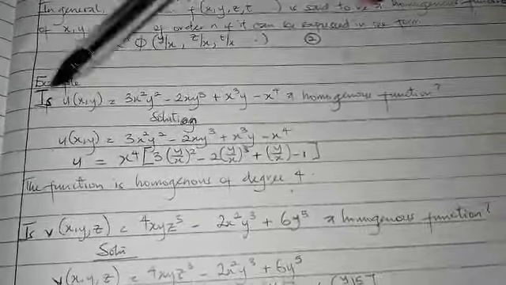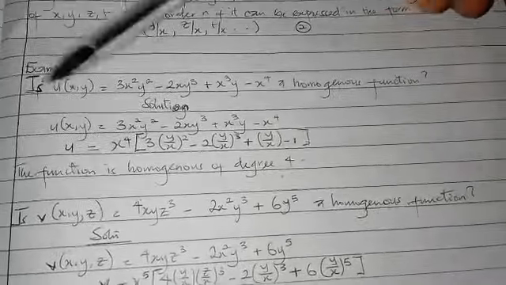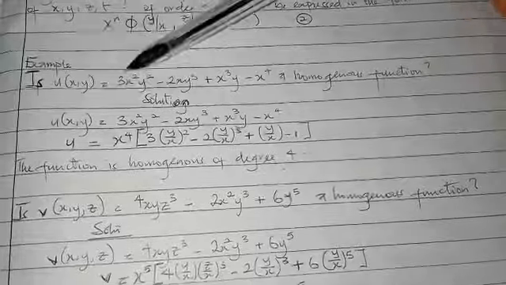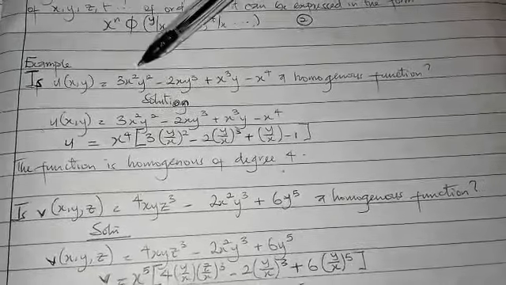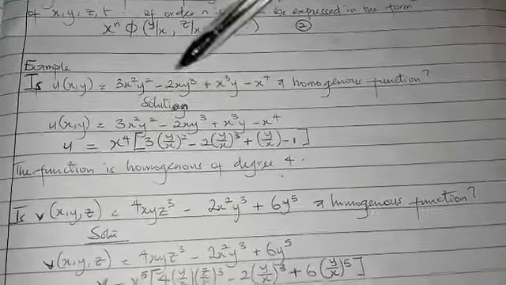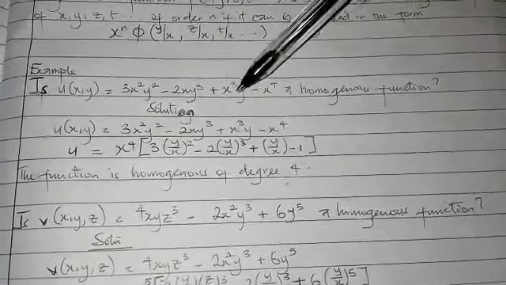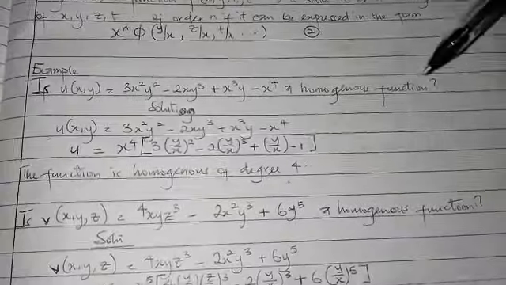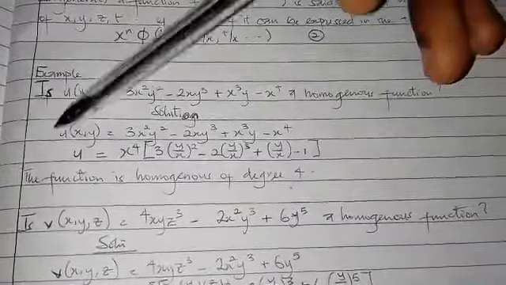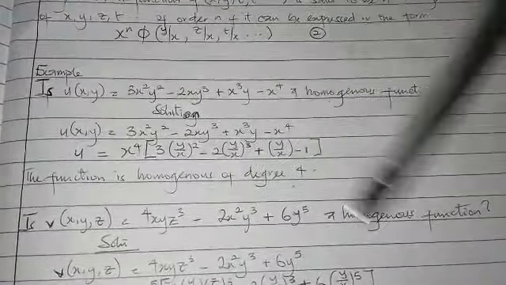Now the example: you're asked, is u equal to 3x squared y squared minus 2x y raised to the power 3 plus x raised to the power 3 y minus x to the power 4 a homogeneous function? Solution: u is equal to this.